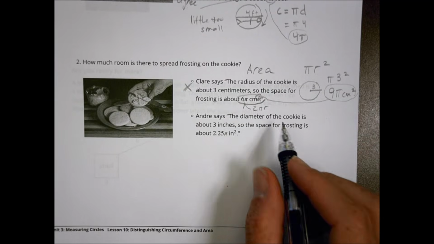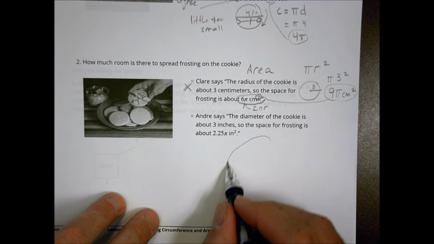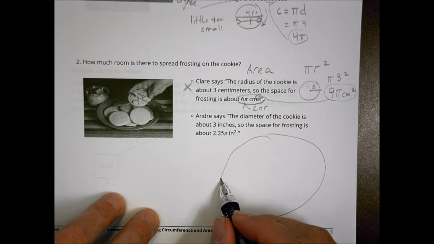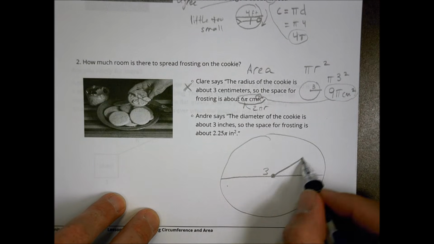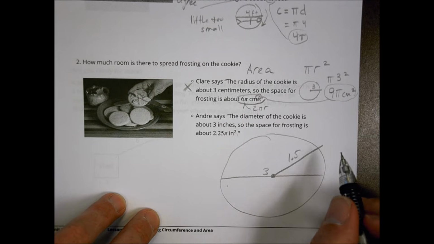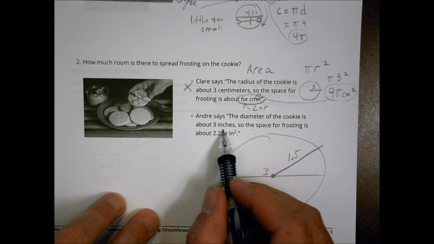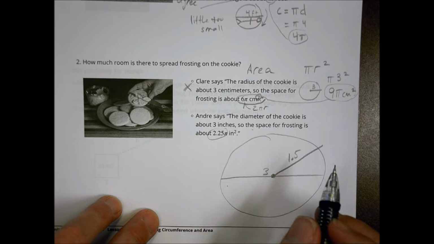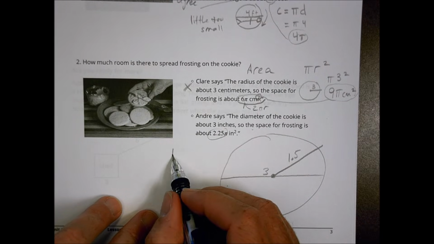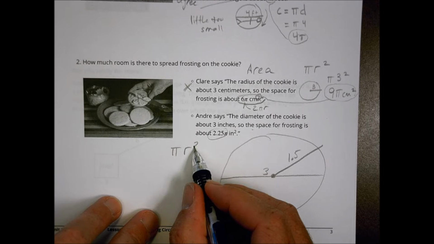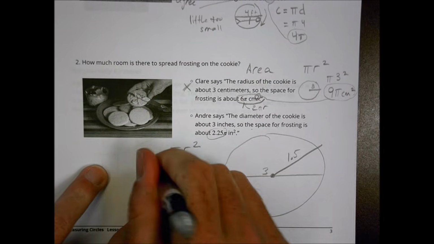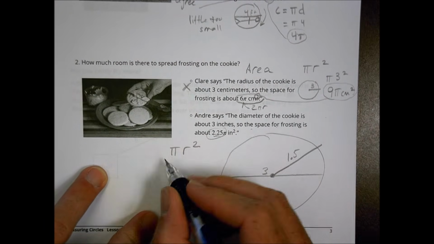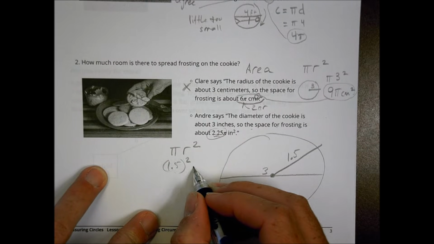Andre says the diameter of a cookie is about 3 inches. So we have a cookie here where the diameter is about 3 inches, which would make my radius 1.5 inches. So the space of the frosting is 2.25 pi inches squared. If that was the case, we would say pi r squared, and we're going to leave it in terms of pi, so we would do 1.5, the length of the radius, 1.5 squared times pi.